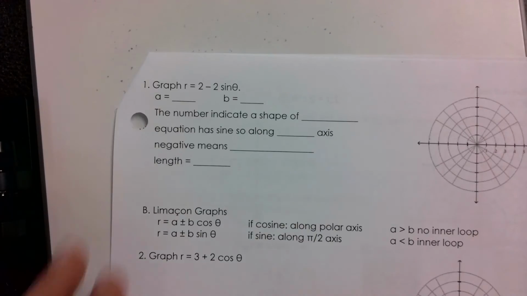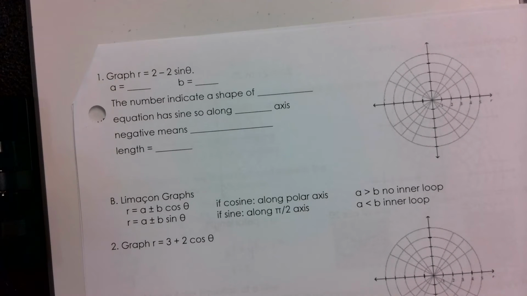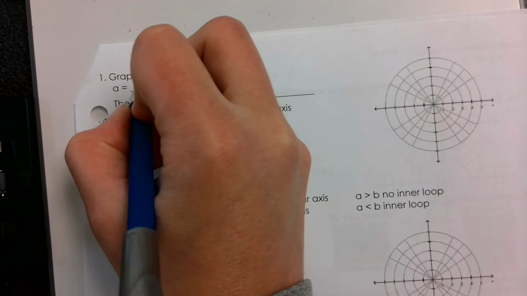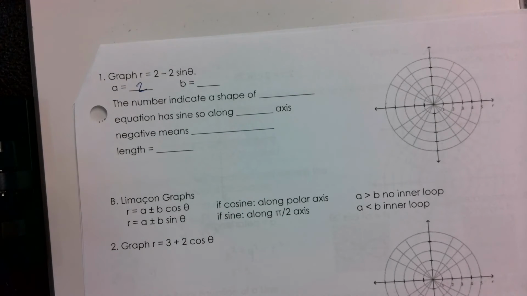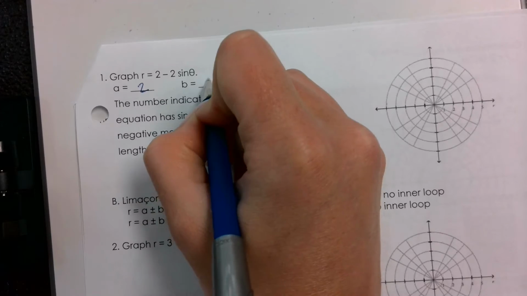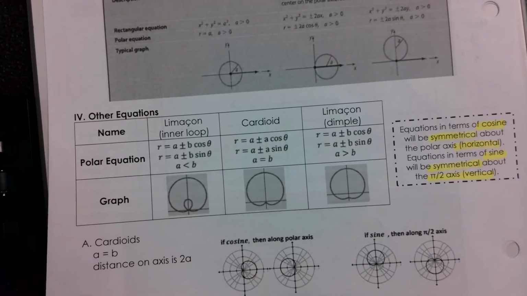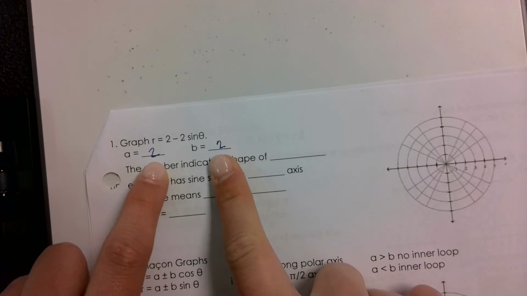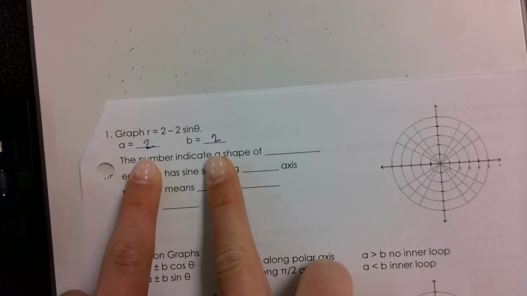Alrighty, so we're going to try some. This is going to be kind of cute. We've got r equals 2 minus 2 sine theta. So what is your a value? Hint, it's the first number. 2. So what would your b value be? It's actually just 2, because those standard forms include the plus or minus in there. So whatever the number is, you just take that number, like the absolute value. Because they're the same, since a equals b, it's going to be a cardioid.